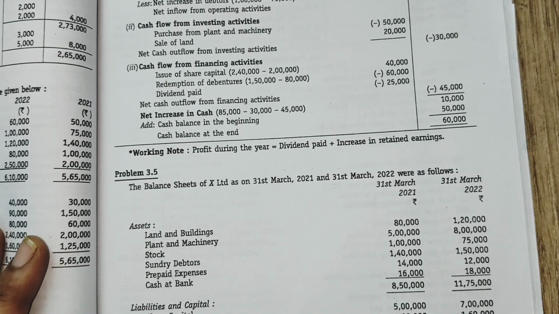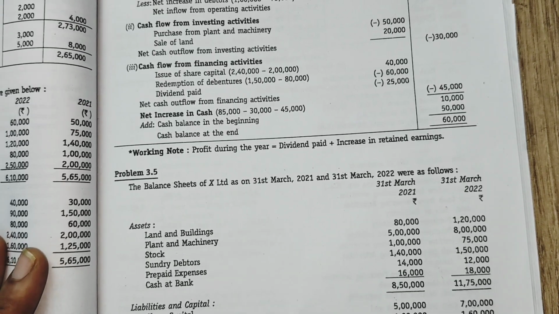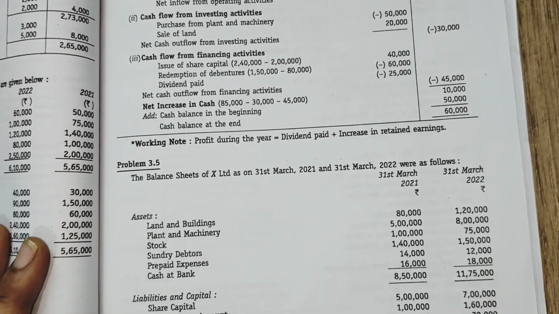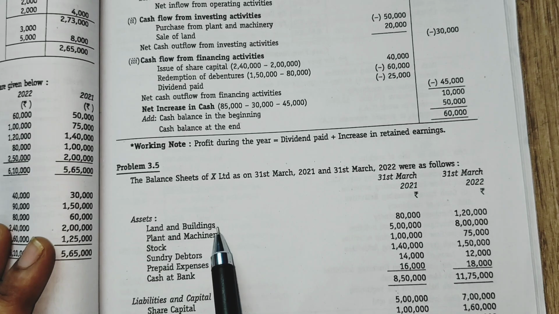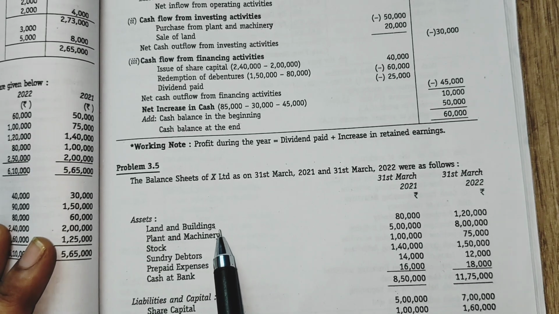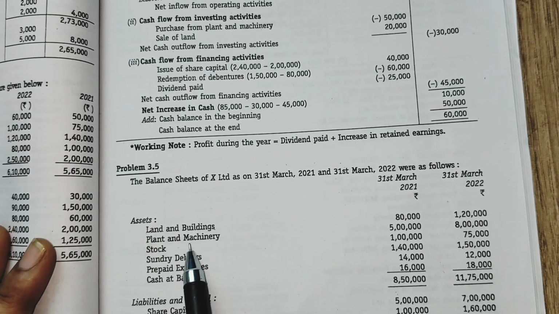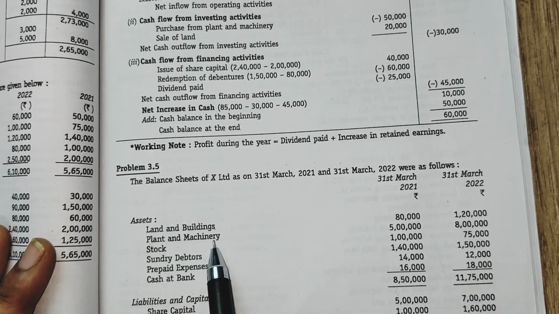Sundry creditors 1,63,000, 2 lakh. Bills payable 30,000, 40,000. Outstanding expenses 7,000, 5,000. See, land and building is what? It is an investment. Under investing activities you are showing. Plant and machinery, you are showing under which? You are showing under investing activity.